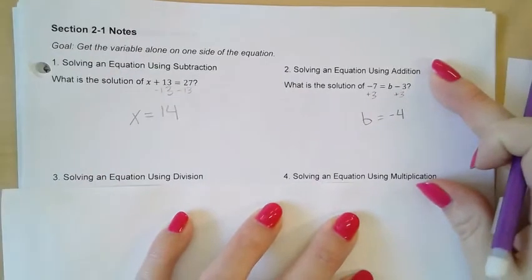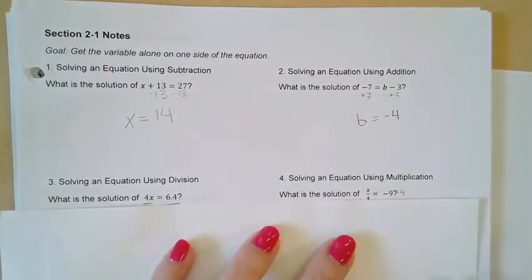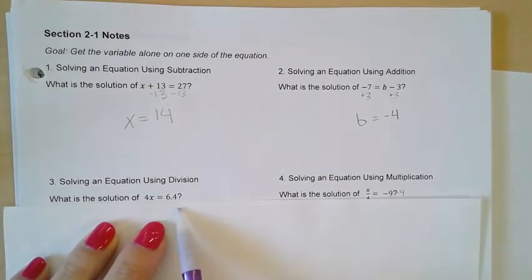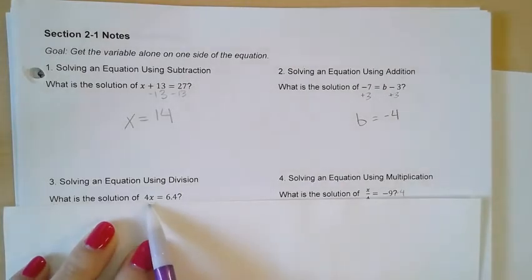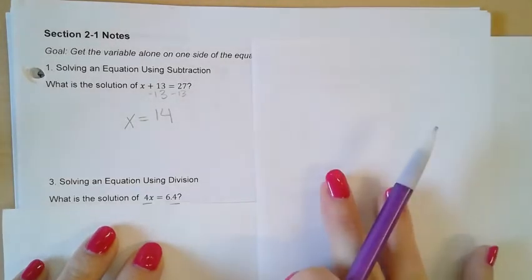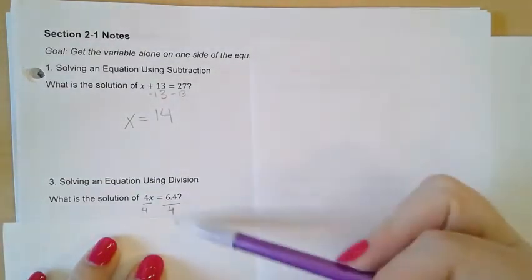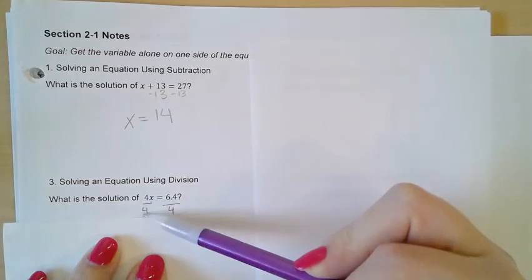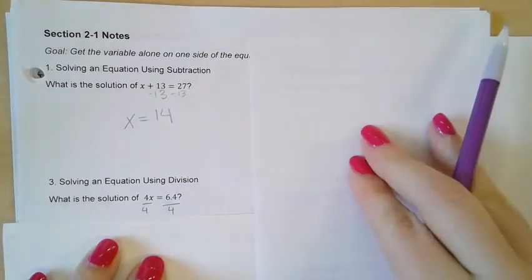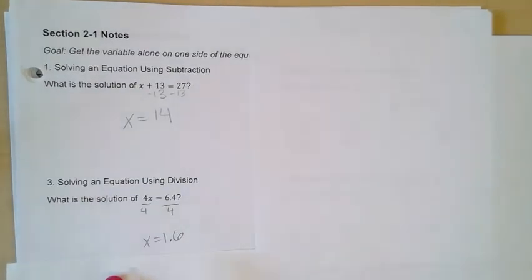On the next problem, I start with 4x equals 6.4. Well, I am multiplying right now, 4 times x. So to undo that, I'm going to have to divide. So I have to divide each side by 4. And again, that gets rid of the 4 on this side, leaving me with just x. And 6.4 divided by 4 will give me x equals 1.6 as my final answer.